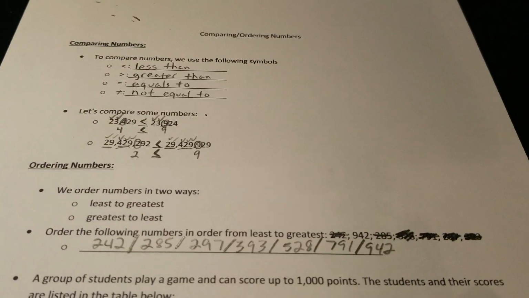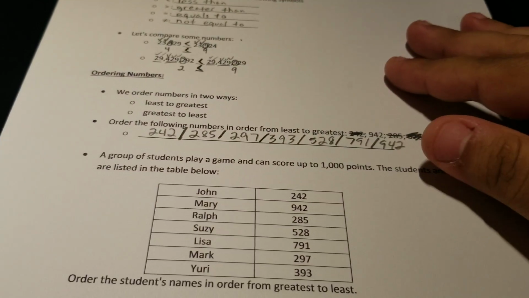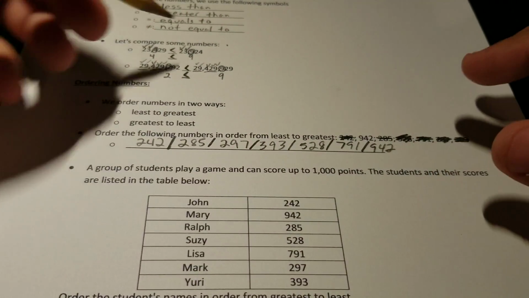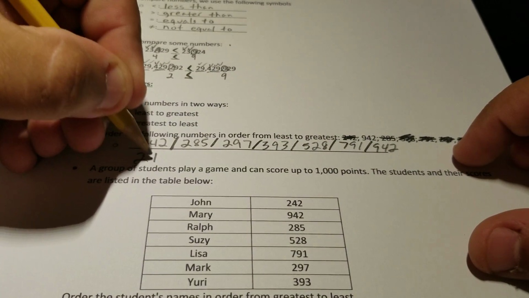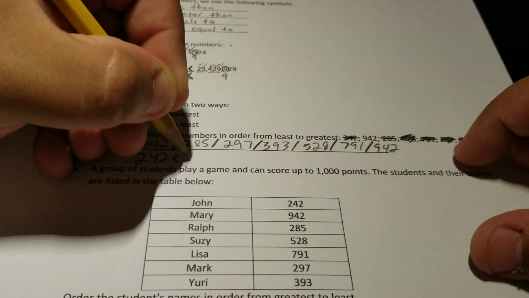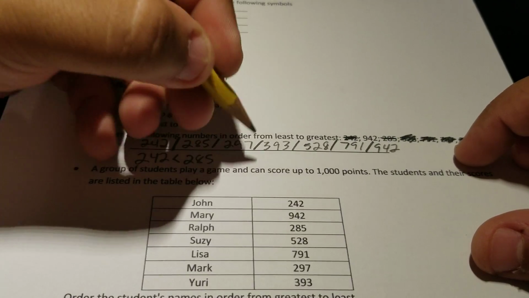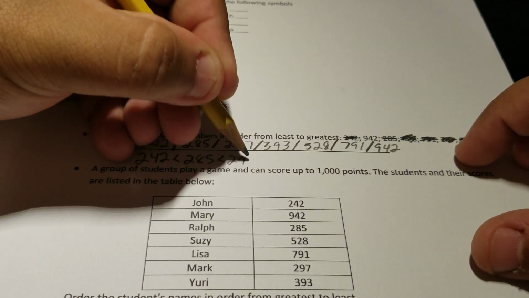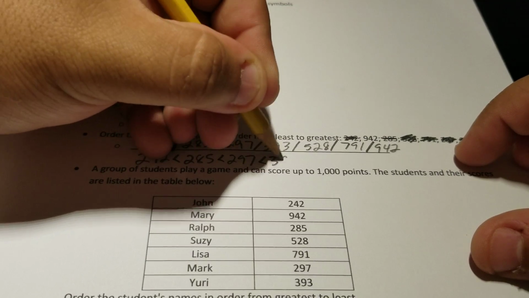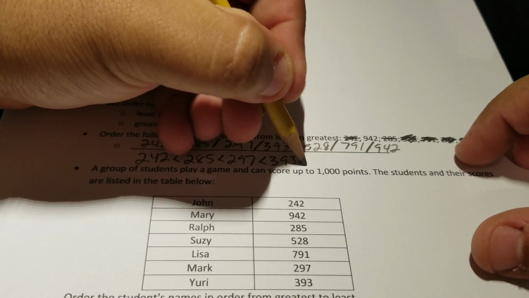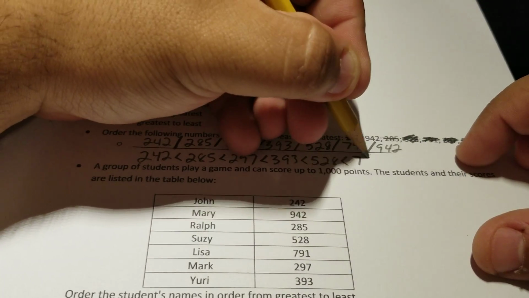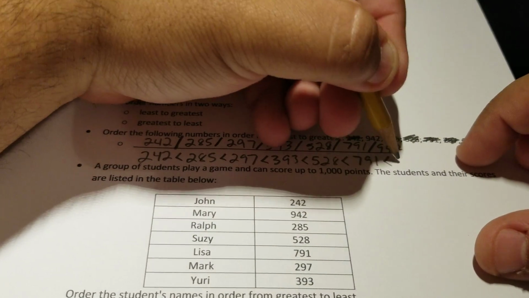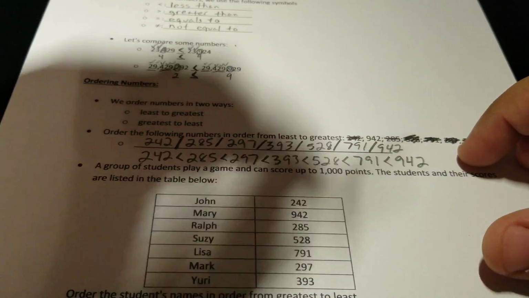I do want to give a fair heads up. There is a new way that we write these. It is actually using the comparison symbols. So I'm going to do it down at the bottom. You got 242 is less than 285, which is less than 297, which is less than 393, which is less than 528, which is less than 791, which is less than 942.